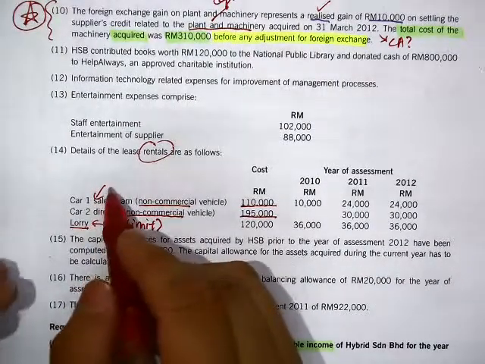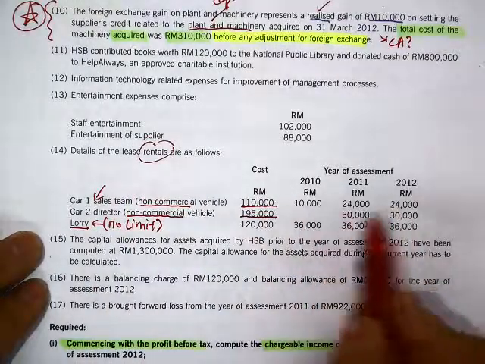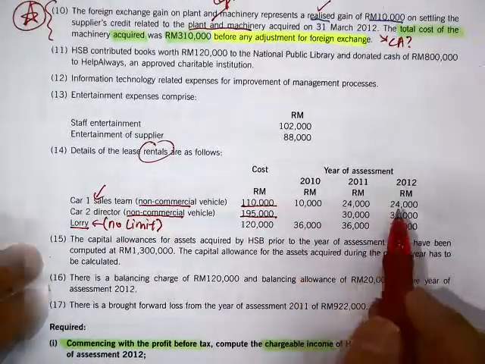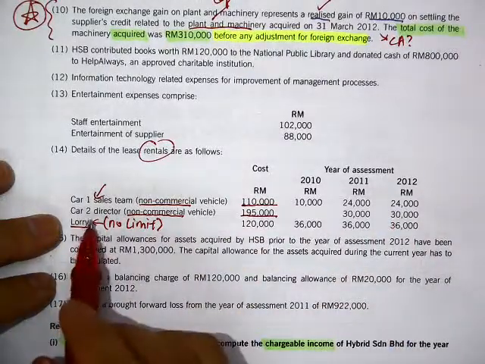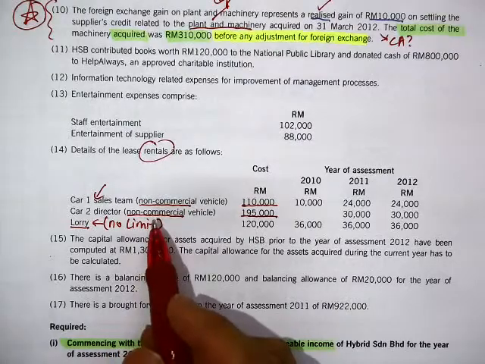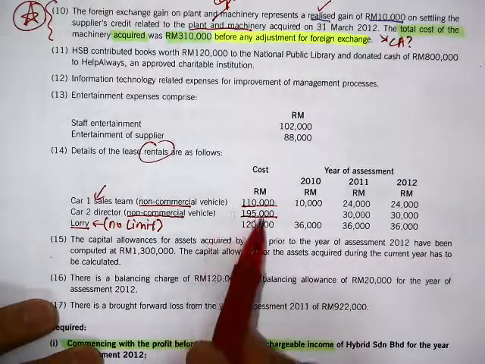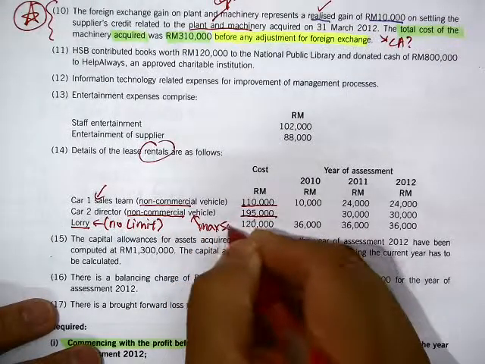If you assume that this is a used car, then the maximum is 50. If you assume that it's a new car, then the maximum is 100. Now this directed car, that one is okay, because new or used there's no difference, because the value exceeded 150,000. So maximum definitely is 50.